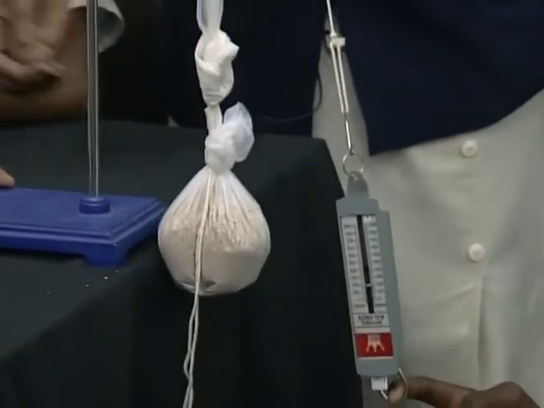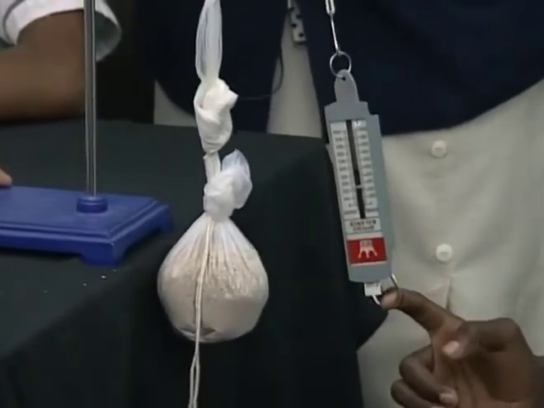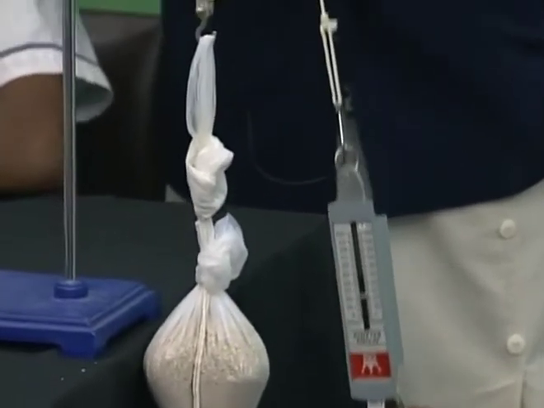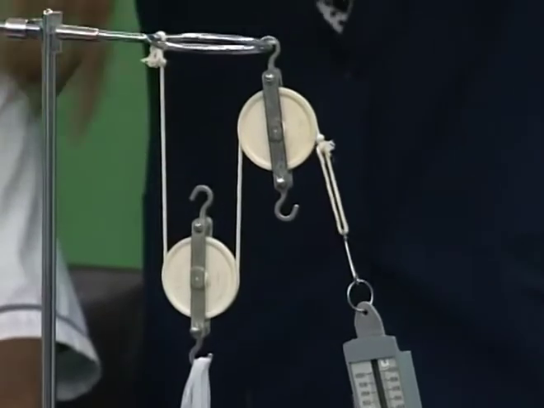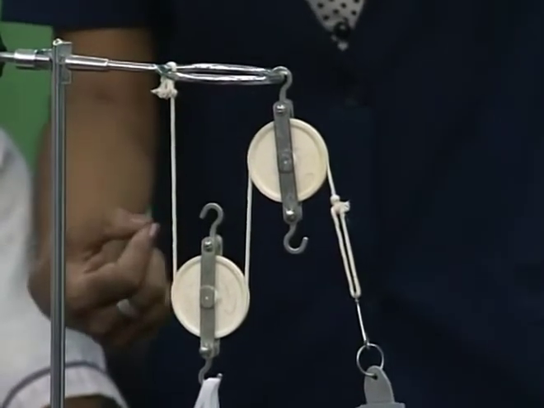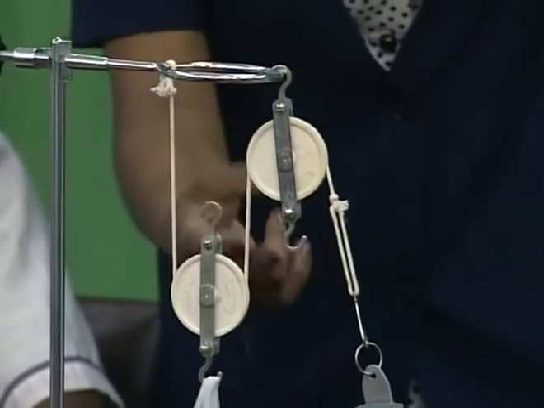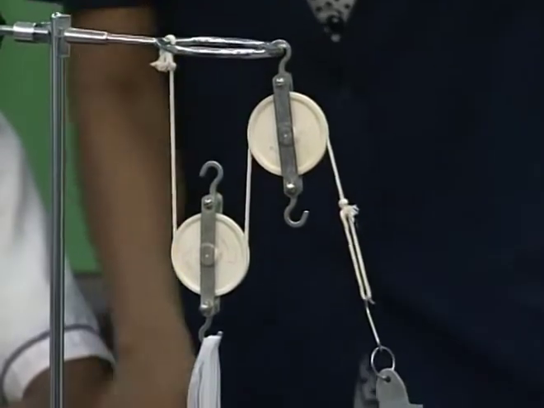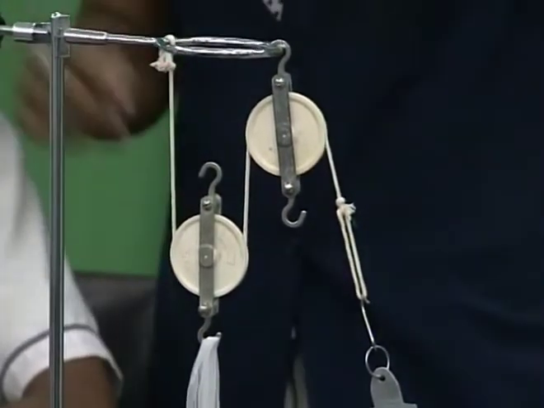Now, I'd like someone from the group, if you can tell us, you've done two activities so far. The first one, you just put the weight over the retort stand and you used a force meter. And now you are using two wheels. So what's the difference, if you can tell us?